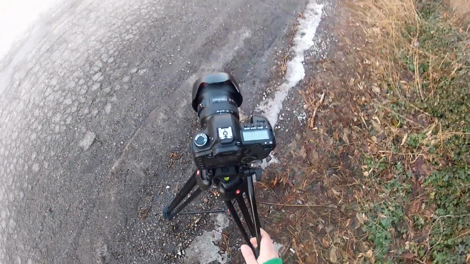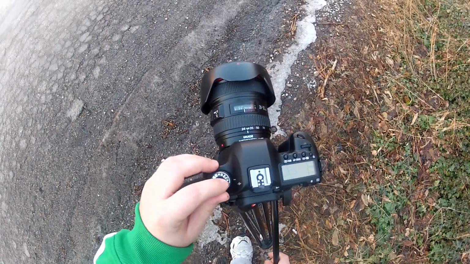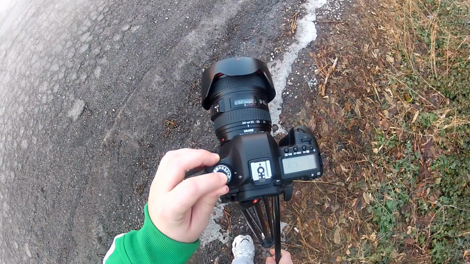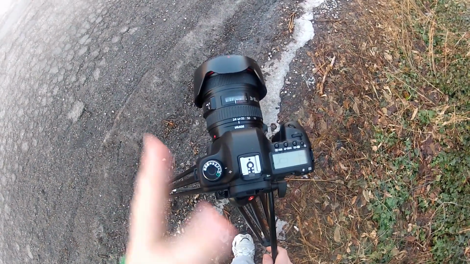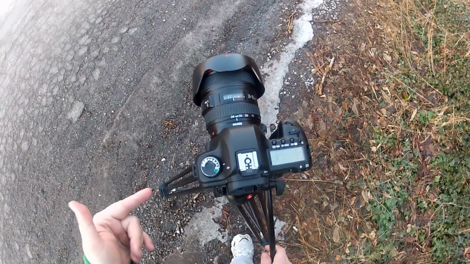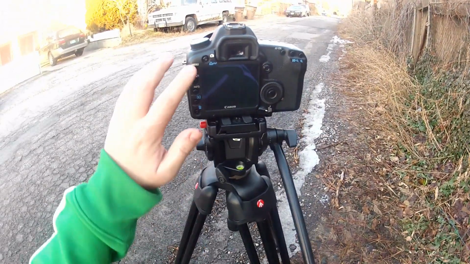First thing we're going to do is make sure that our mode is set to the correct mode. I'm going to use P, which stands for programmable auto exposure. So that means everything else will be automatic and we'll program the exposure. We can manipulate that.